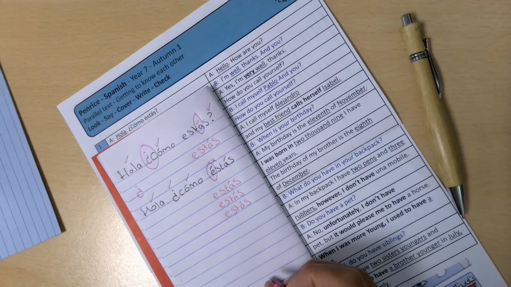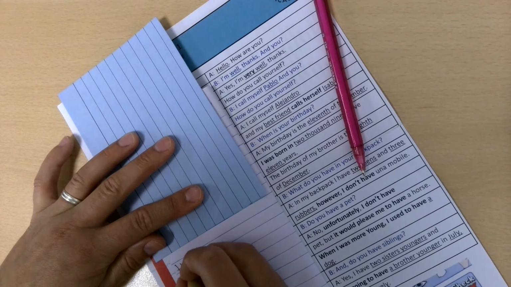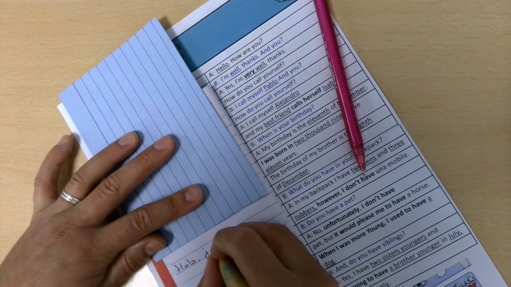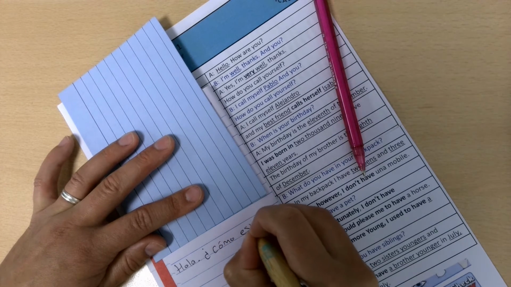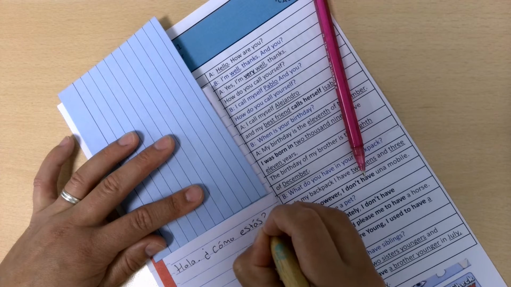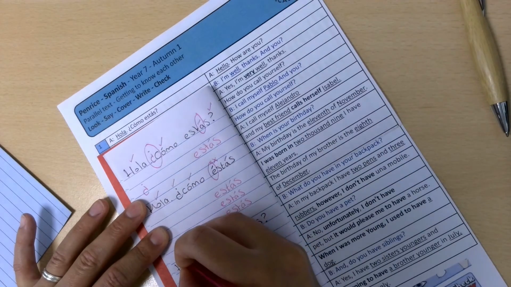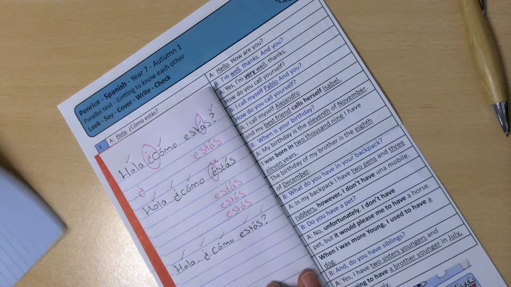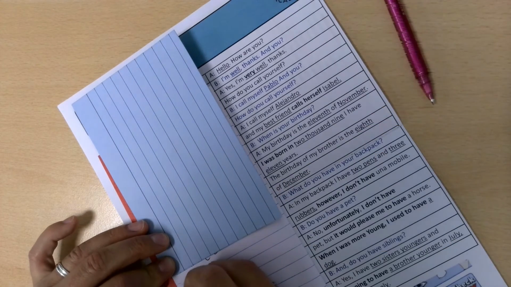Let's try that whole thing again. So, hola. Question mark before my question. How are you? ¿Cómo estás? I can hear where that accent goes. I'm just going to have a quick check. Amazing. I'm super proud of myself now. I've just got that whole thing right. So in fact, as I'm feeling so confident, let's do that a few times.